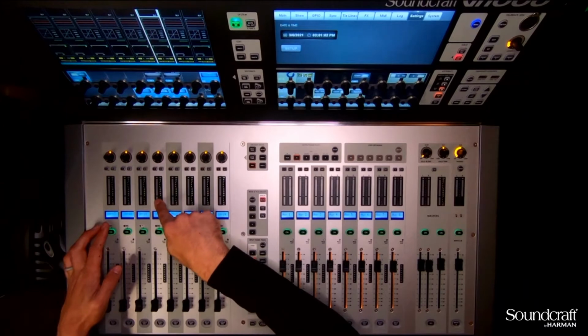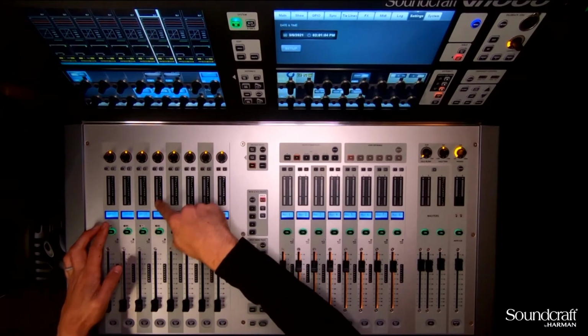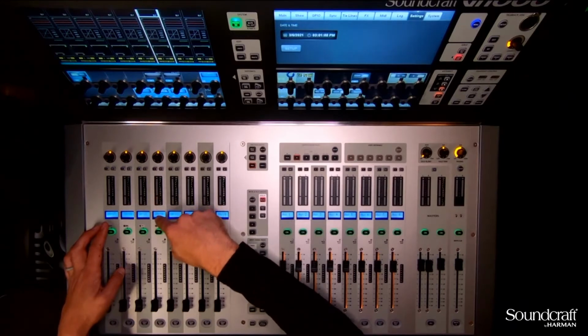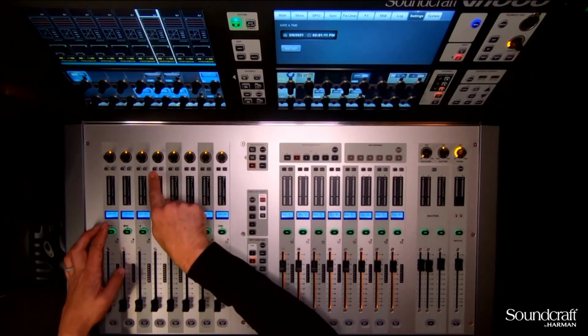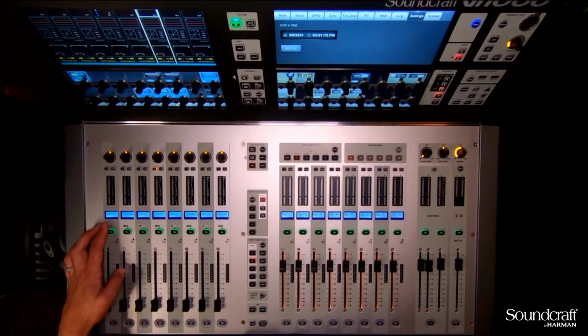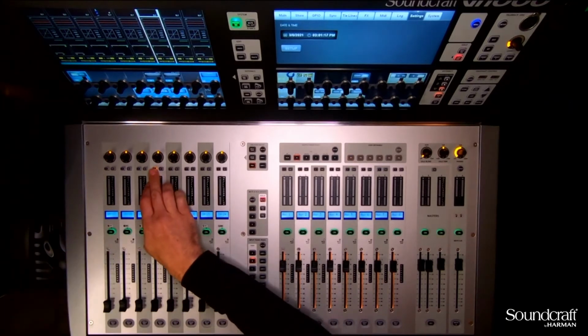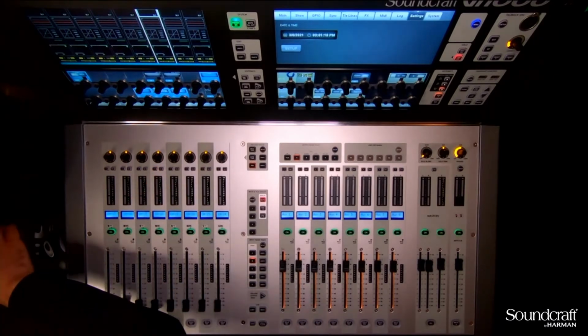So if, for instance, that vocal mic fails, or someone drops it and it's switched off, it's a wireless mic, then we can just push this button, and as long as the gain structure is roughly the same, we're not going to have any issues. This is very important. If you mix front of house, it's not such a big deal because you can just pull one fader down and push it up.